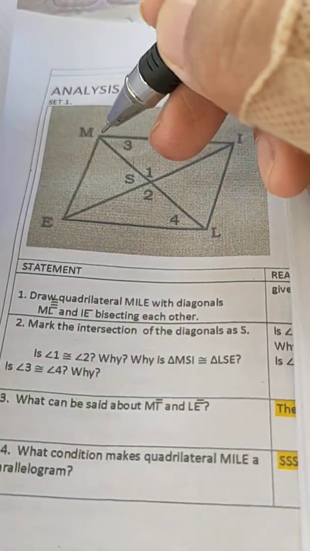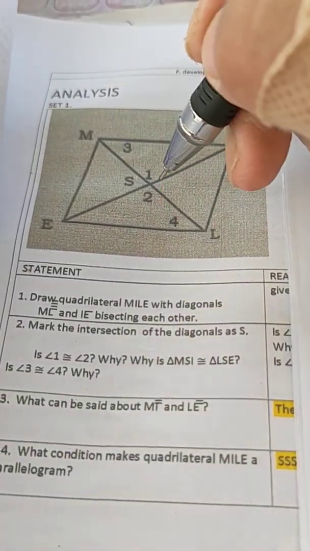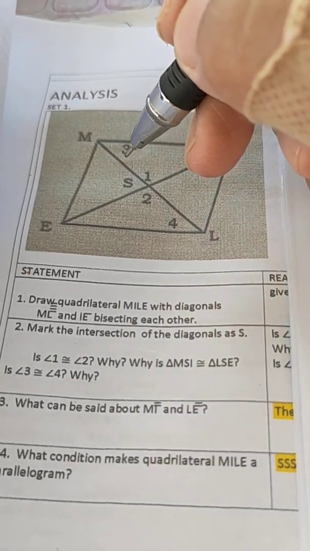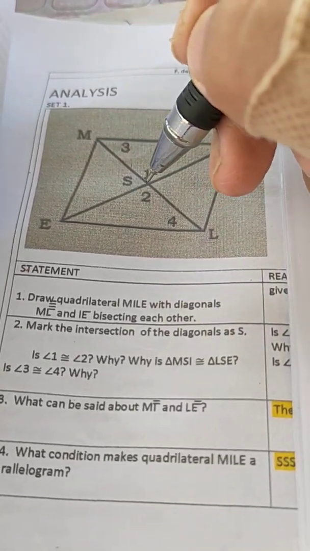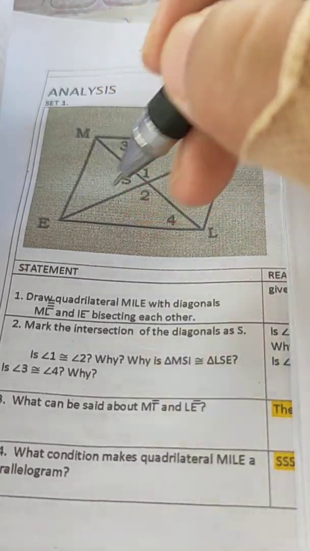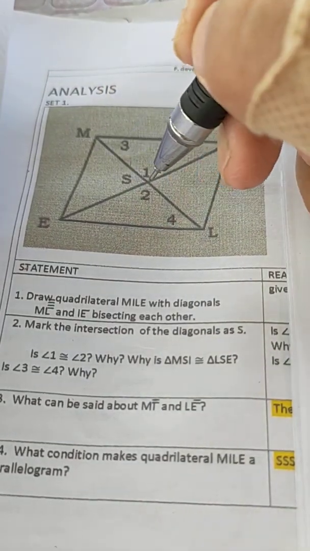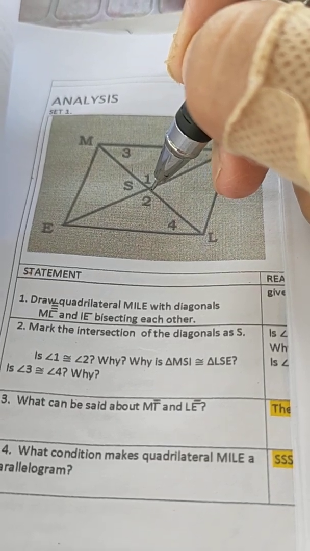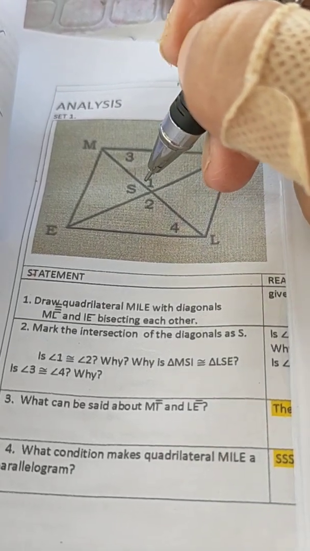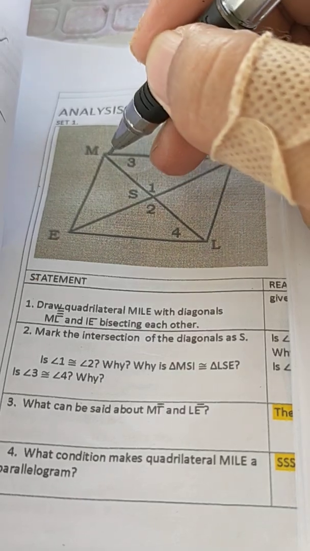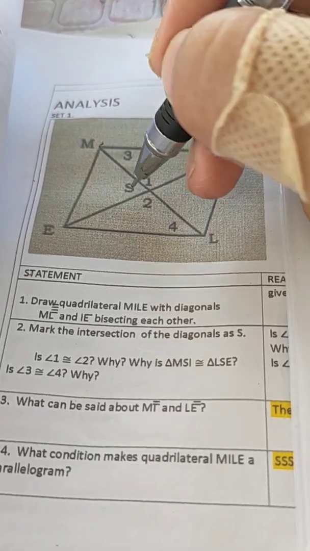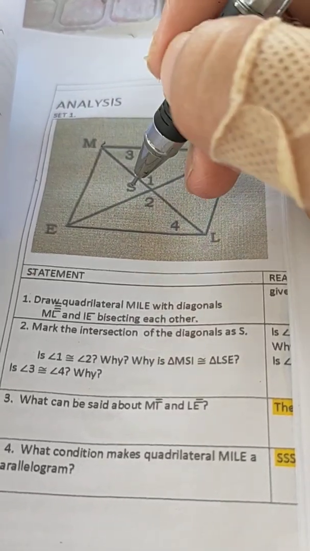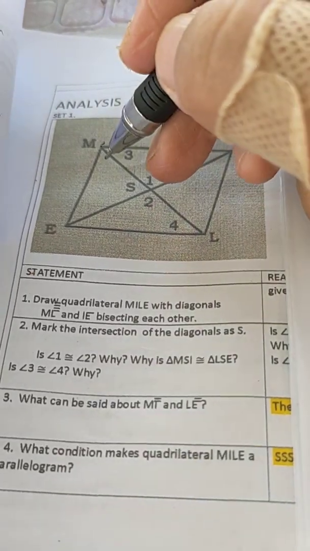They will have a common point where one line passes through another line at a single point. And when we say bisect, this point, from this point to one part of the line, is half of the total length of the line.